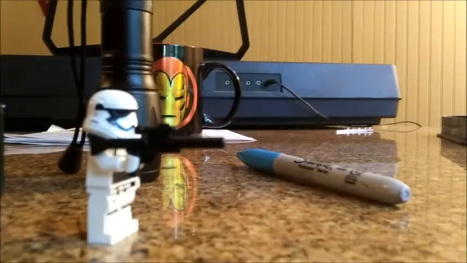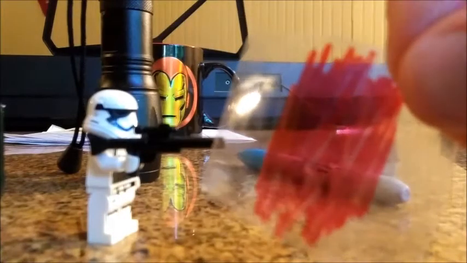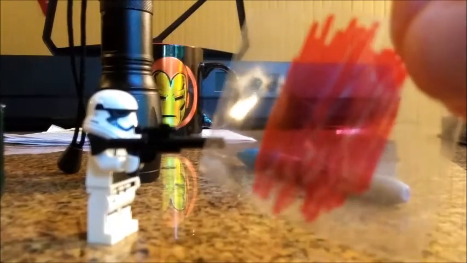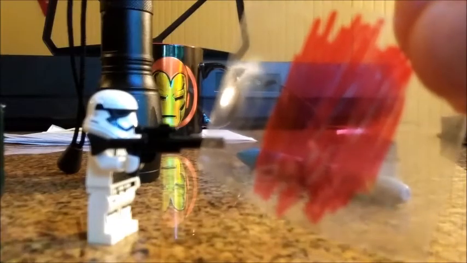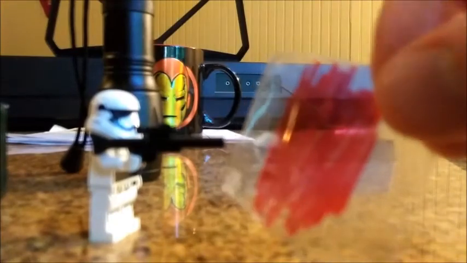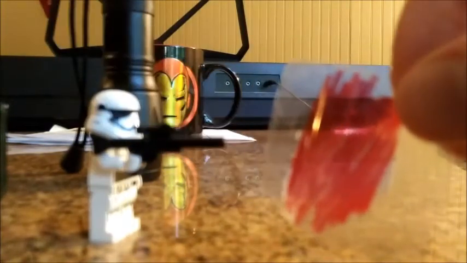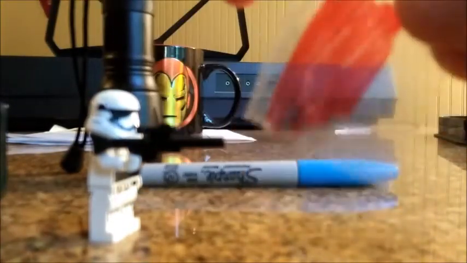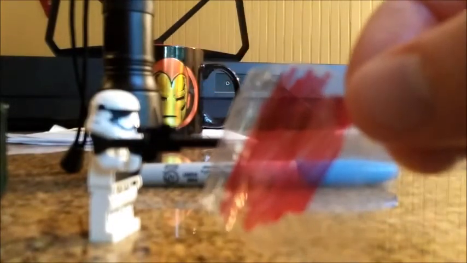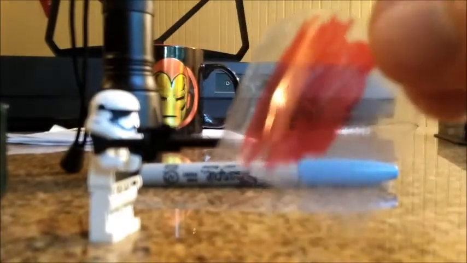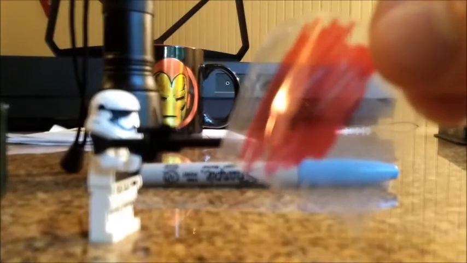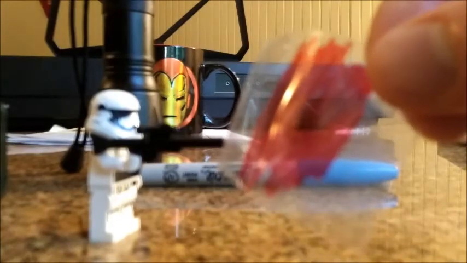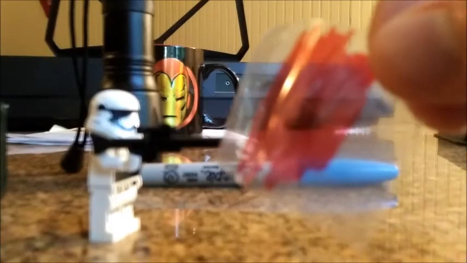Now before we get to the flashlight, we are going to color on a clear piece of tape. It has to be clear. You can't have a colored piece of tape that's tan, alright? You need a clear piece of tape. You then use the Sharpie. This is red because it's a First Order Stormtrooper. I just found the first Sharpie I saw, blue. So you're going to need the Sharpie, and you are going to color on the piece of tape. Color really thick. You want the red light to show up.